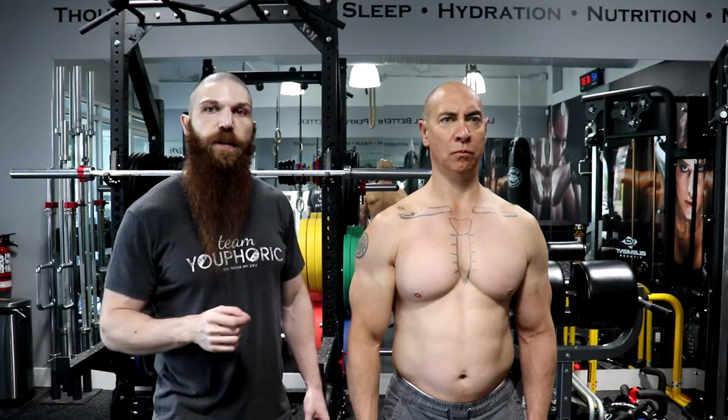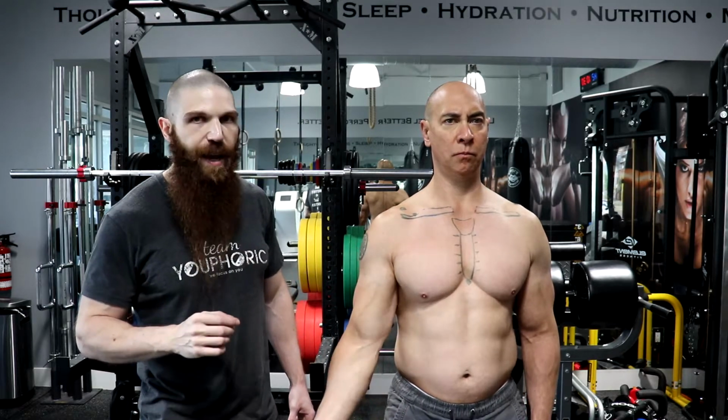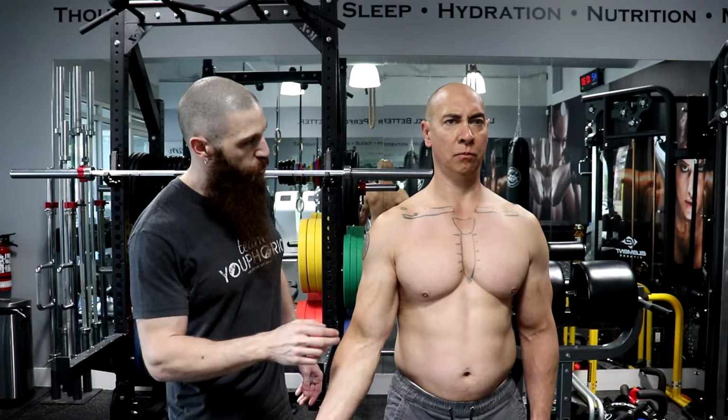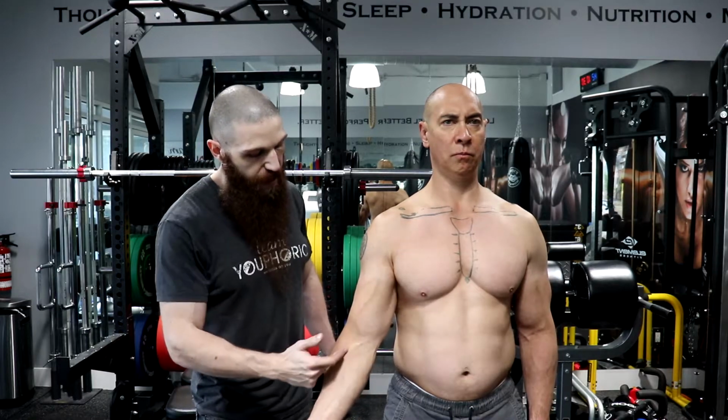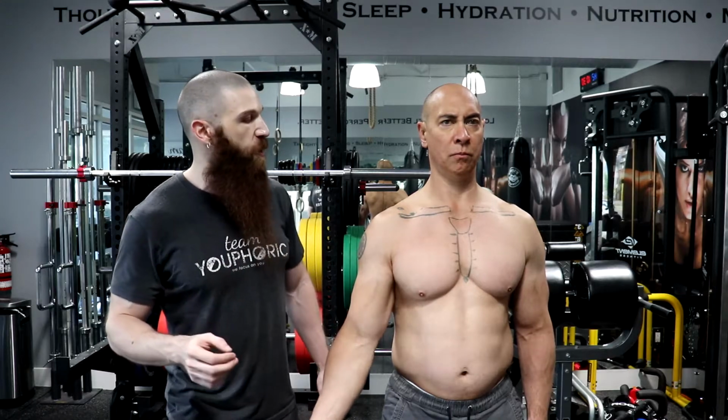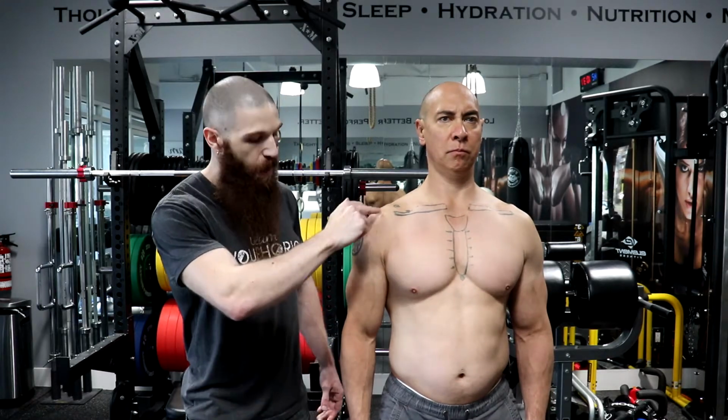Next, we're going to go ahead and take a look at the biceps brachii. For the biceps brachii, we have a short head and a long head. The short head is going to attach from the humerus to the elbow, and then the long head is going to attach from the shoulder all the way down to the elbow.